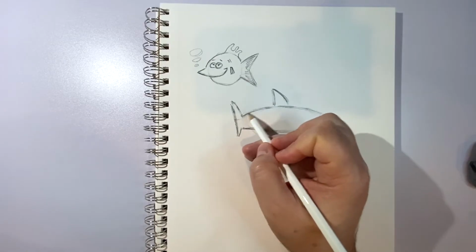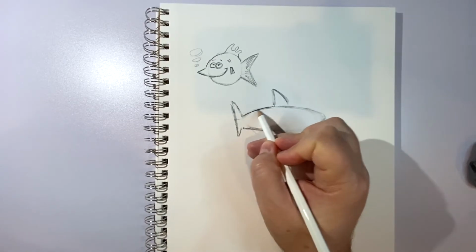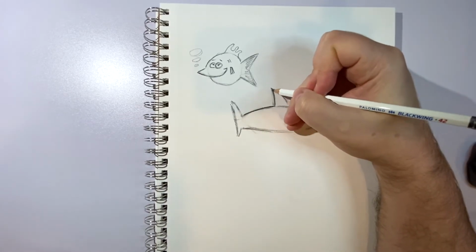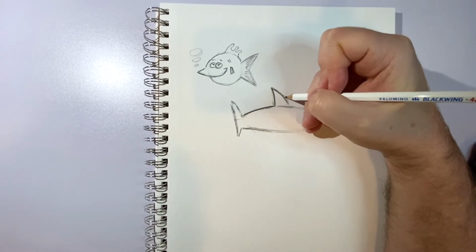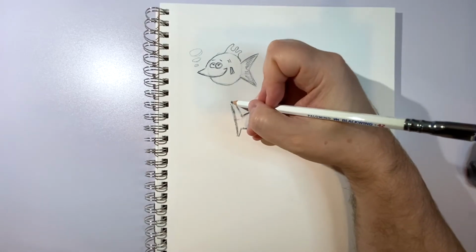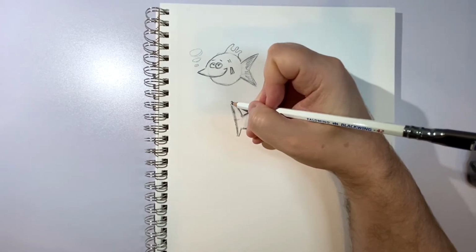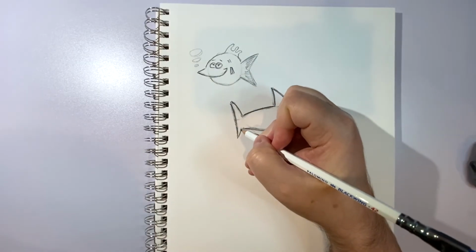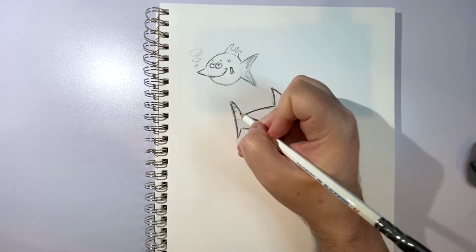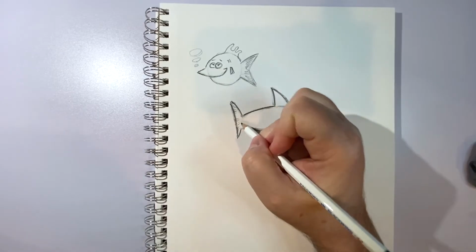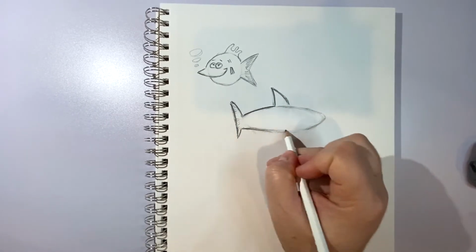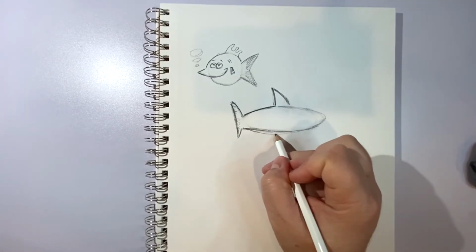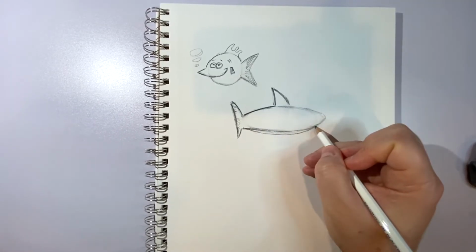So let's go ahead and clean up these lines a little bit more. We have this line. We have the shark fin. We're doing a little shark. We have this back fin. I'm sure there's scientific names for all these parts of the shark. You don't really need to know them. We're doing a little cartoon shark. And we go like this, and we'll go ahead and draw a little kind of the belly of the shark right there.